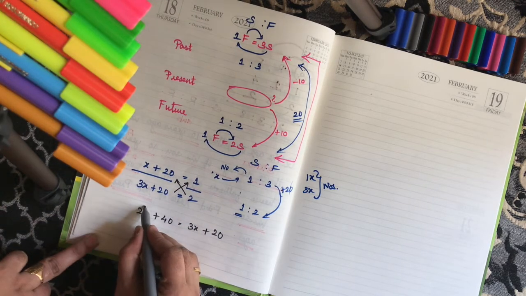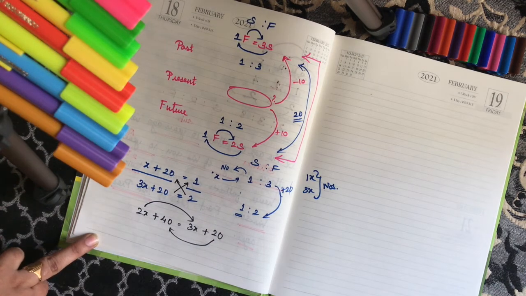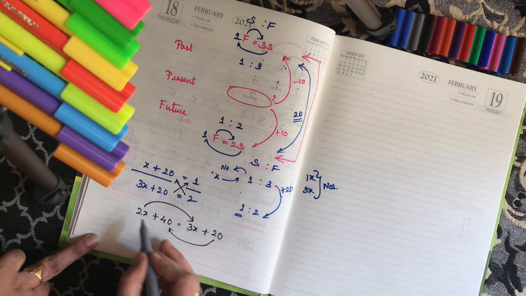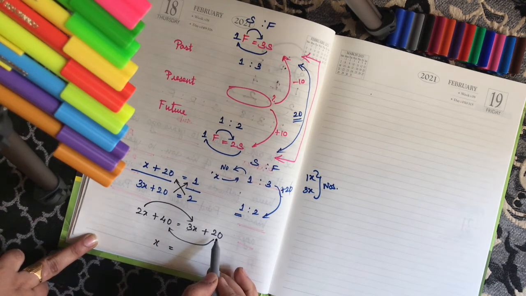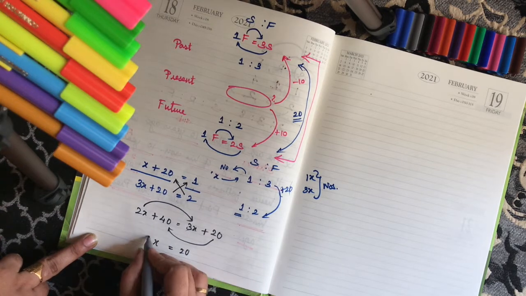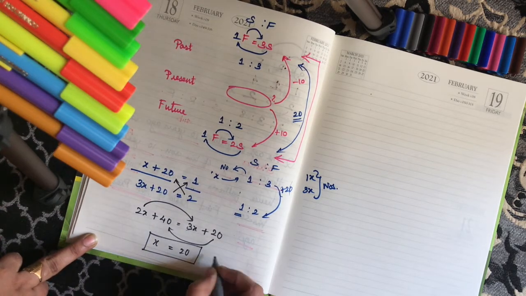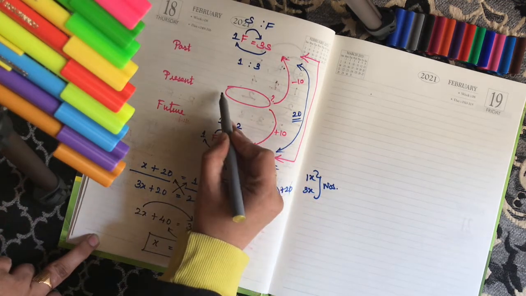After that, this 2x will come here and this 20 will come here, right? So 3x minus 2x is x, which is equal to 40 minus 20 is 20. So we have found the x value as 20. Next, my next step is to find this ratio.